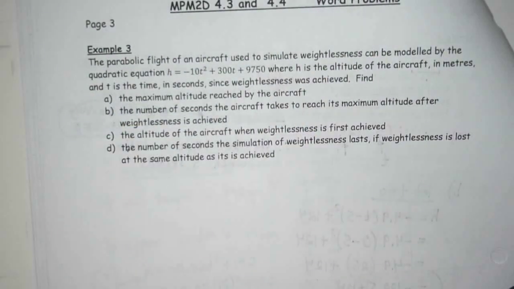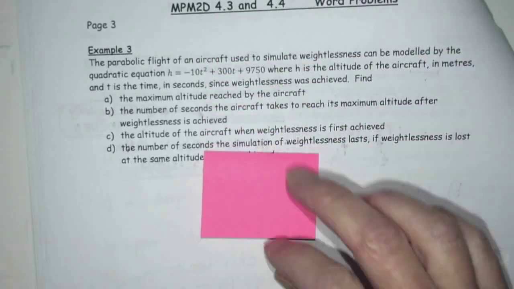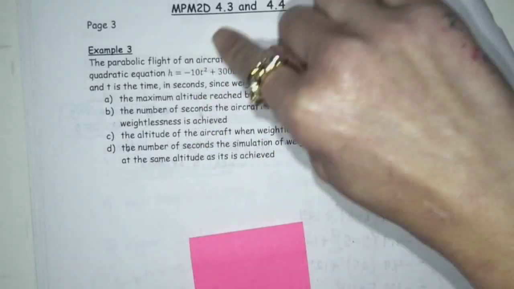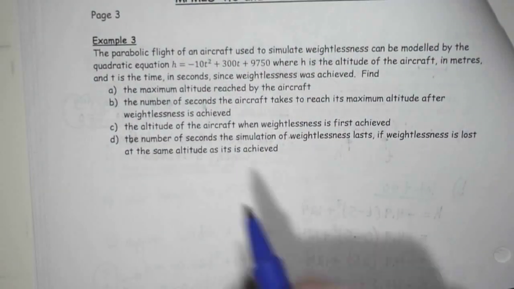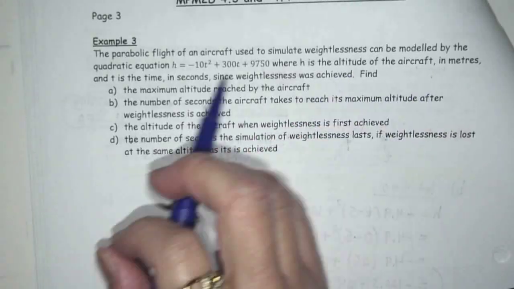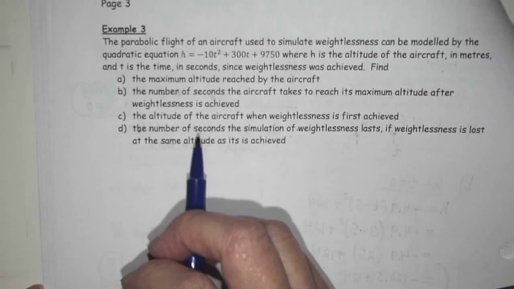So basically they're taking the plane and they're going up and then dropping, up and then dropping. So that is making a nice parabola shape when they do that. So h is the altitude of the aircraft in meters, t is time in seconds since weightlessness was achieved.